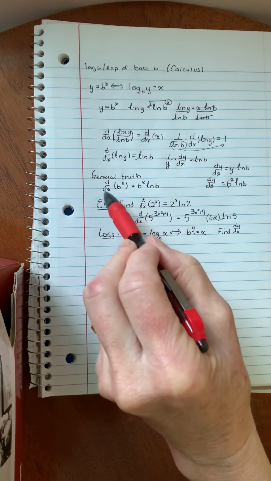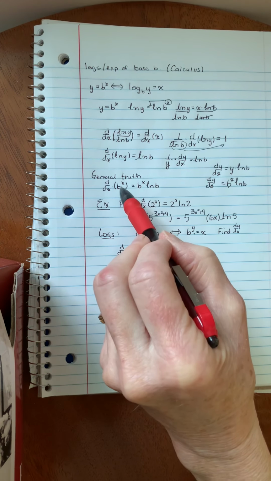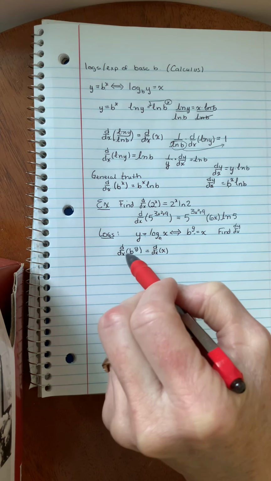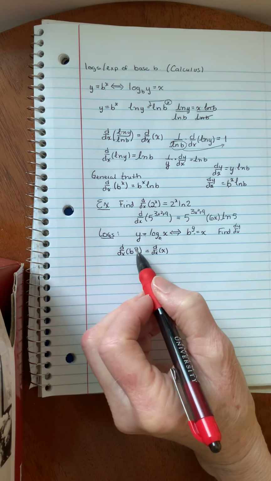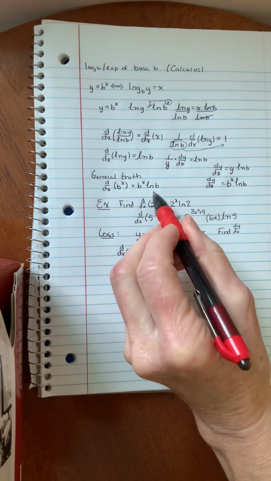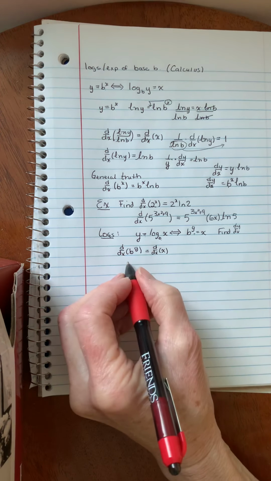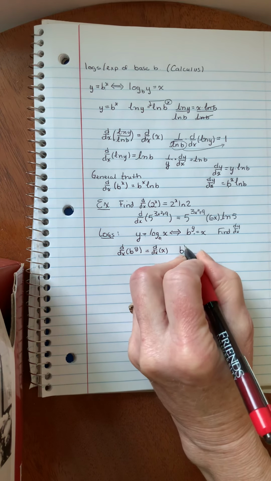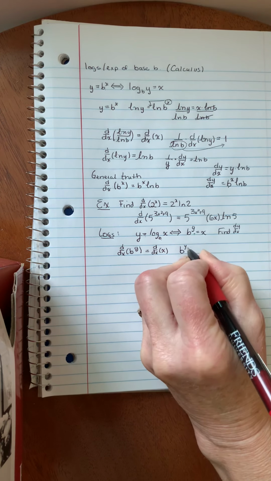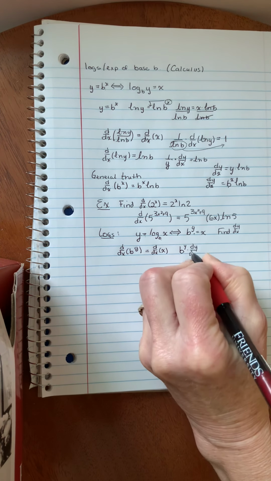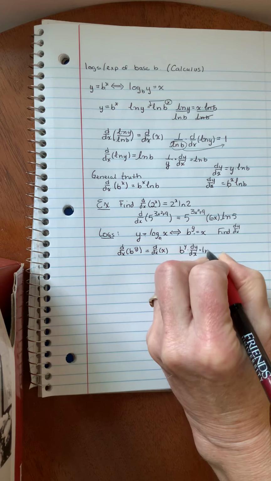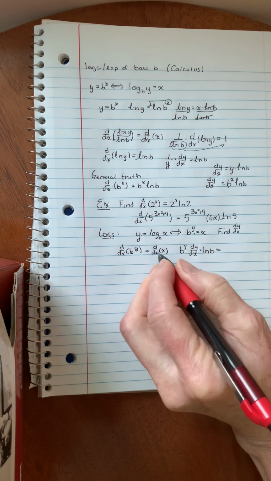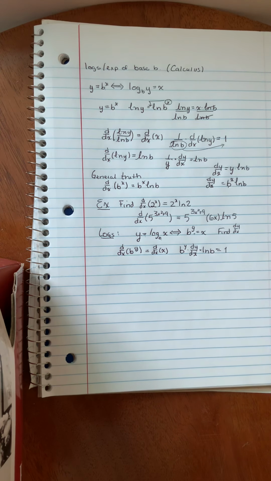If it is a base other than e, we just take this and consider it its derivative. Now, we've got a different variable, so we've got to deal with that, and we've got to multiply by ln b. So we've got three things that are going to end up in the answer. We've got the original, times the derivative of the exponent, dy/dx, and then we've also got ln of b. Now this side is equal to the derivative of x with respect to x, which is 1.